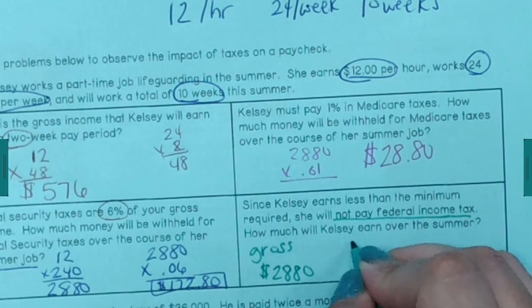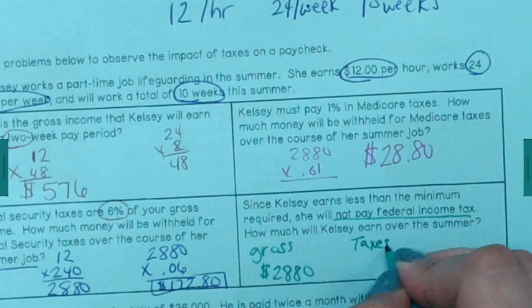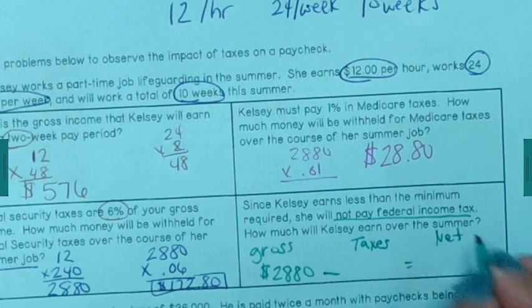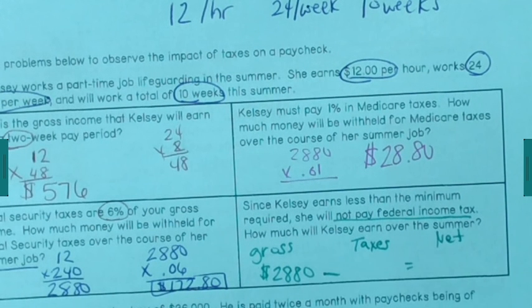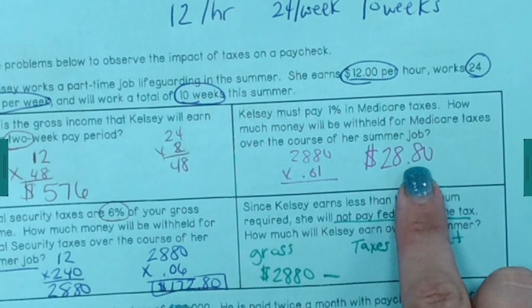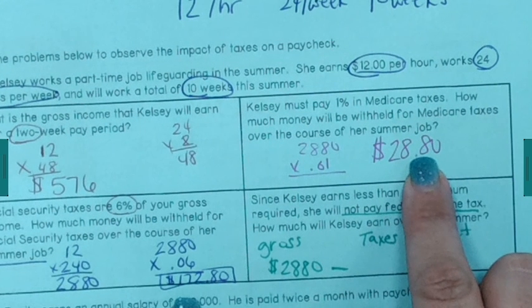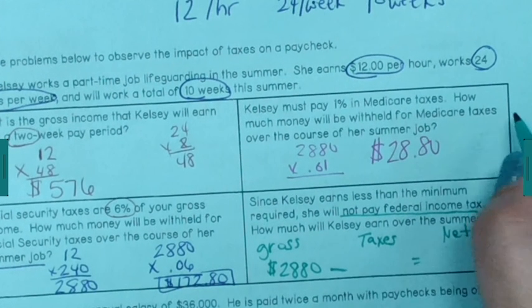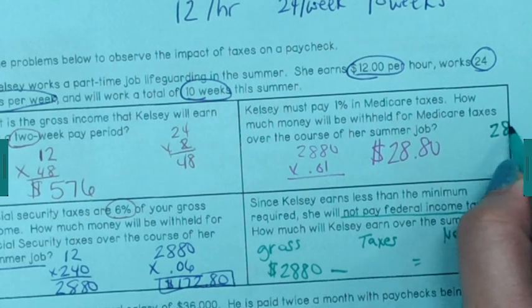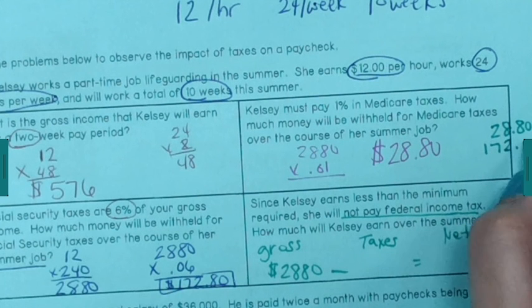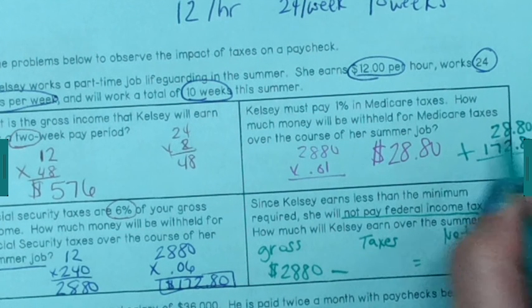Okay, so how much are my taxes and deductions? We just figured them out. How much are my taxes and my deductions? 28.80. And then what else? 172.80. Yeah, that's right.